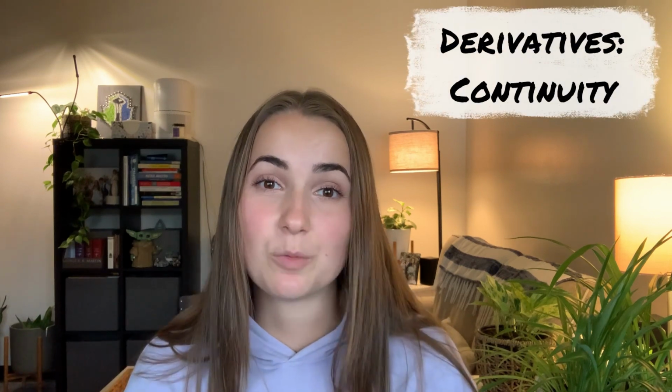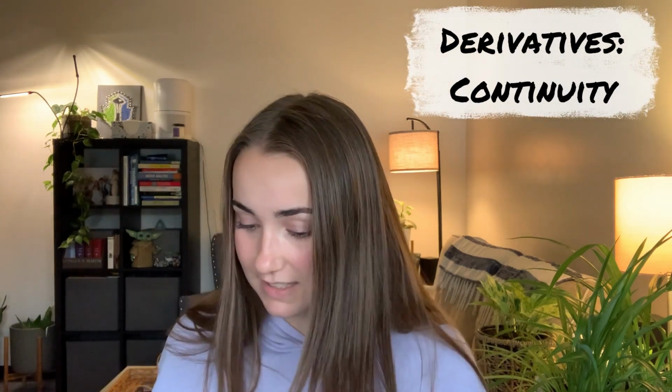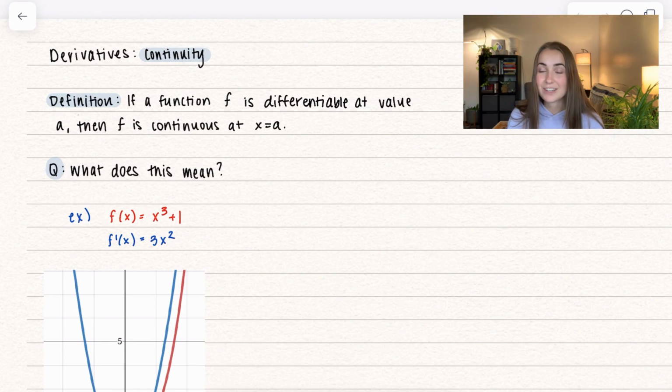Otherwise, today specifically we're talking about continuity and how we can work with derivatives. So let's go ahead and dive into it. We're starting off with a definition here. If a function f is differentiable at a value a, meaning we can find its derivative, then f is continuous at that same value.